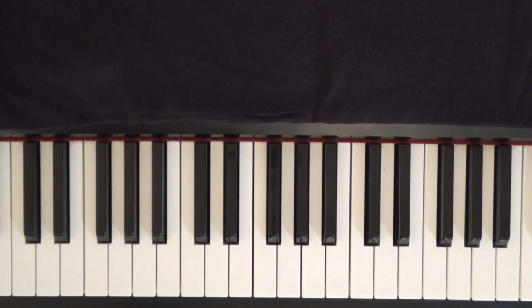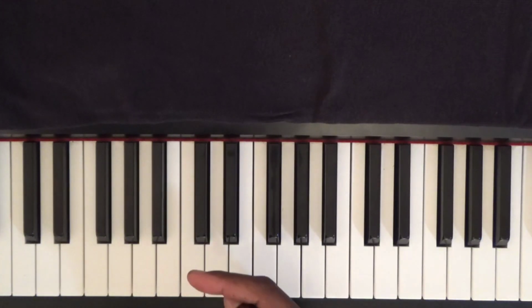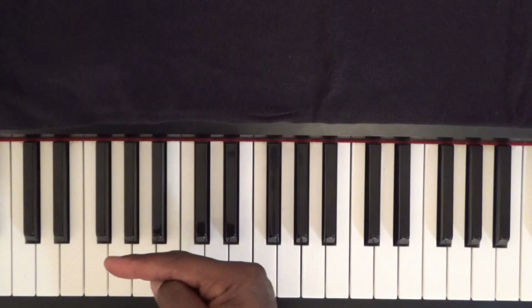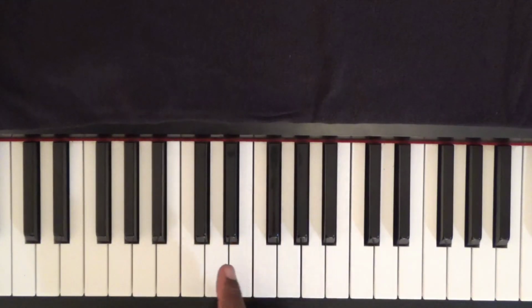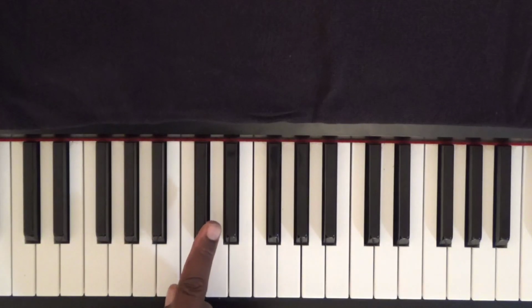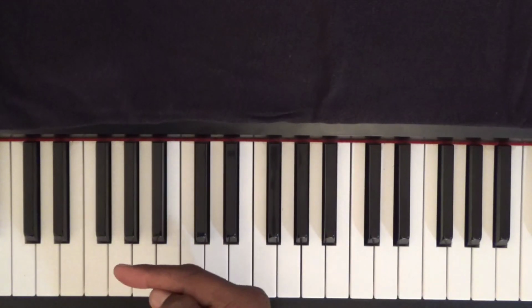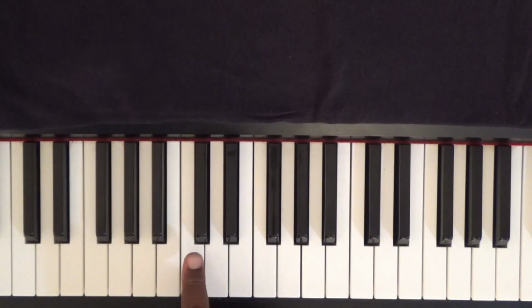Now we're going to try to find flats. A flat is this direction, to the left. Okay, so we're going to try to find C flat. Just like sharps, where you had to play a half step higher, this time you're going to play a half step lower, and lower is to the left. Remember, lower is left. So C, C flat.